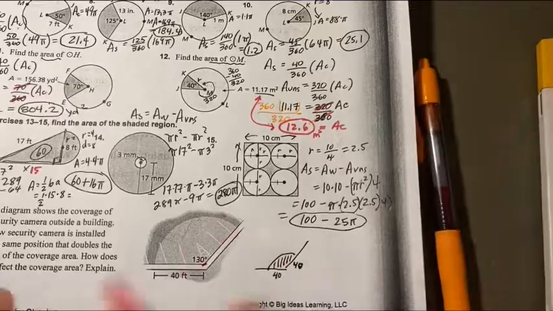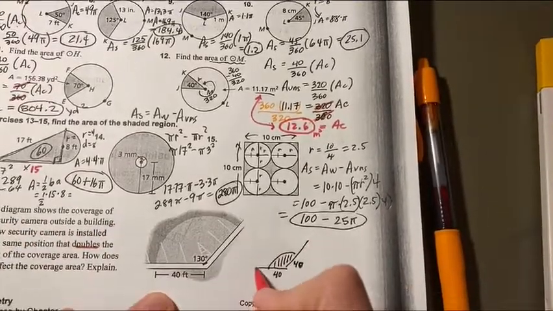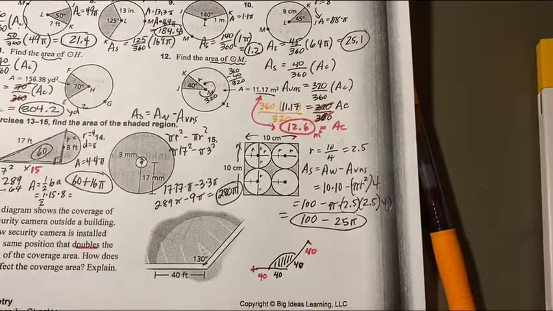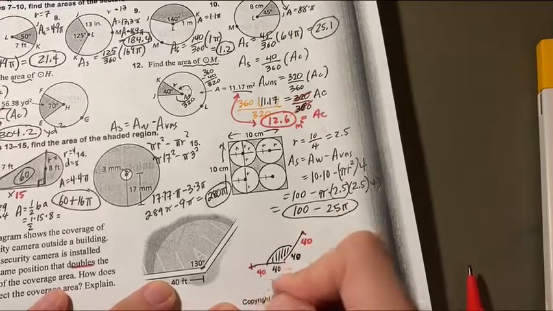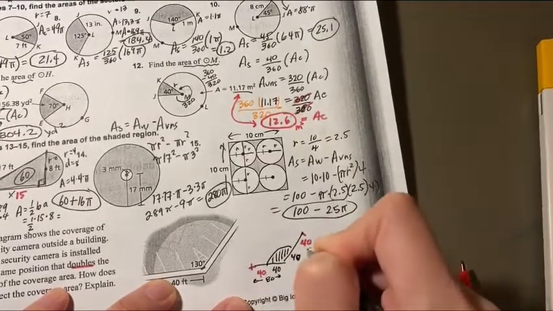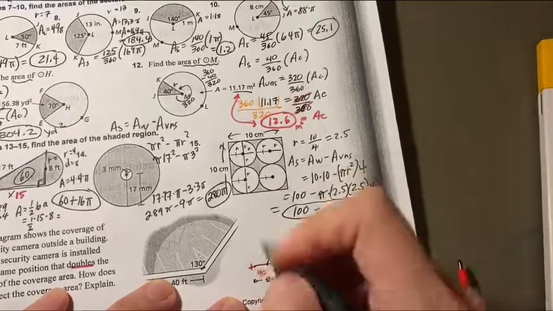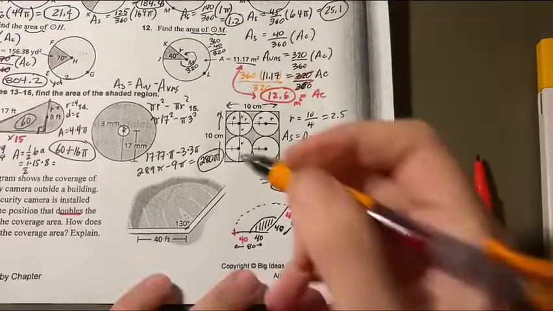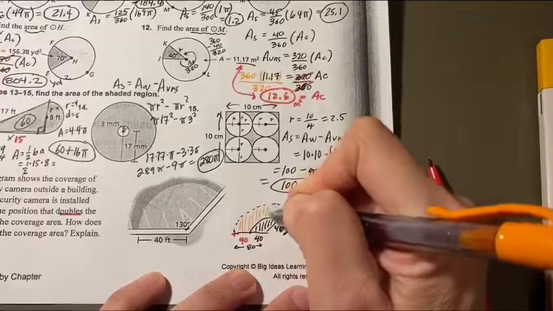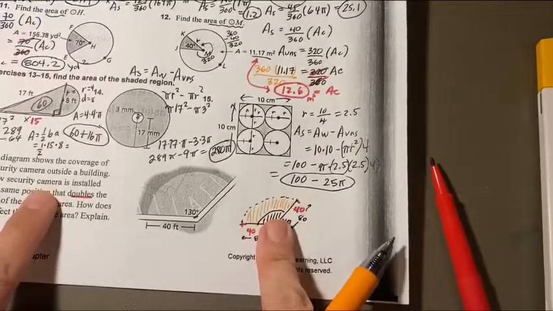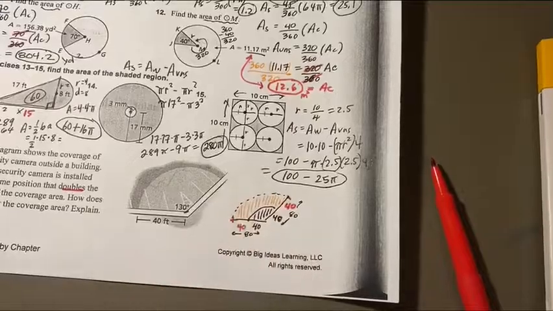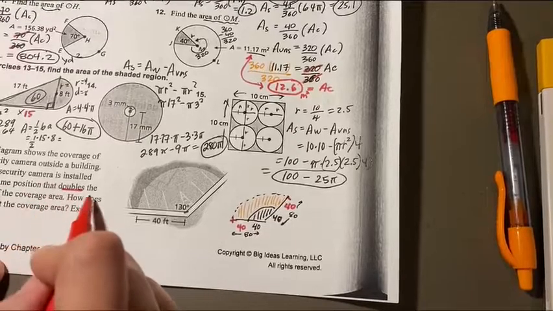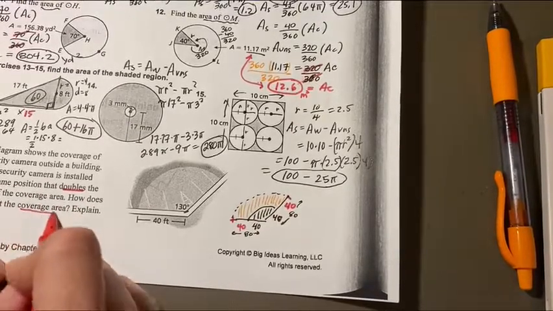Then they said, what if we double the radius? So if we double the radius, we have another 40 feet. So that would make for a total of 80 feet for the radius, right? And that would drastically increase the amount of grass that would get sprinkled, or area that would be seen by the security camera. This is the whole new area there. So it says, a new security camera installed at a position that doubles the radius. How does this affect the coverage area?